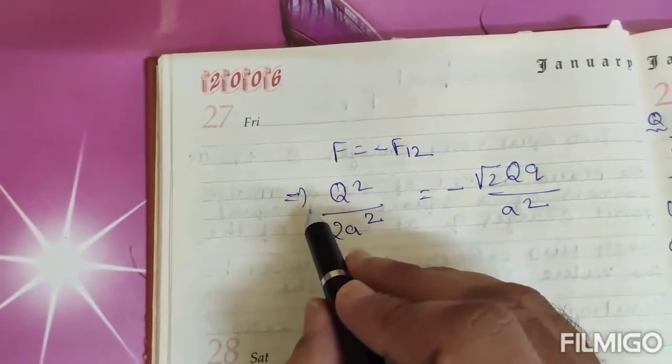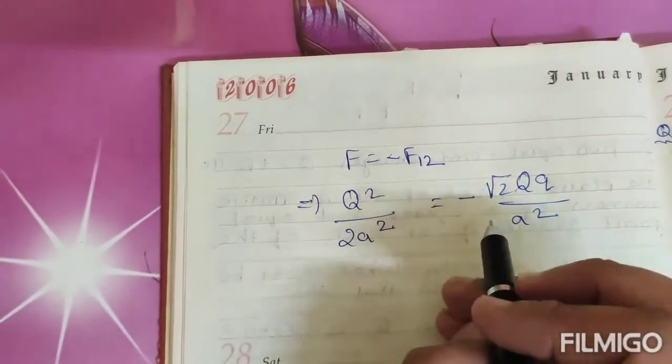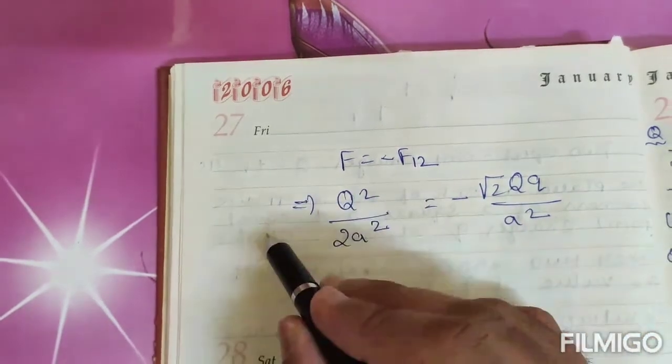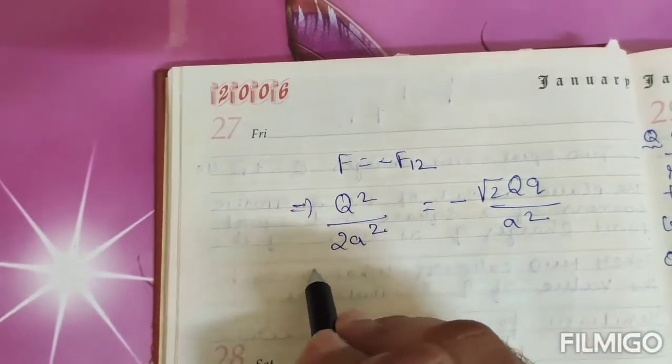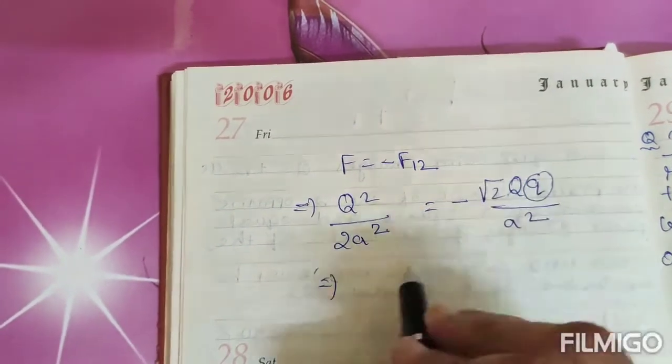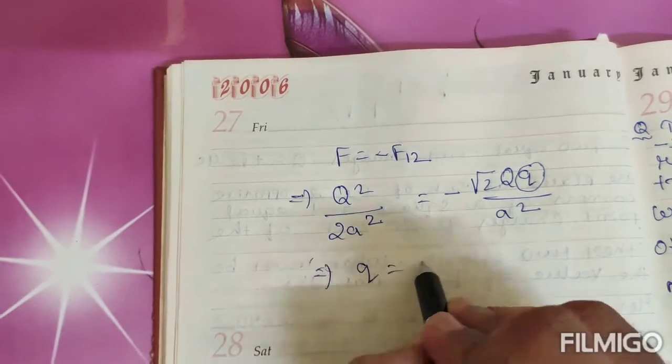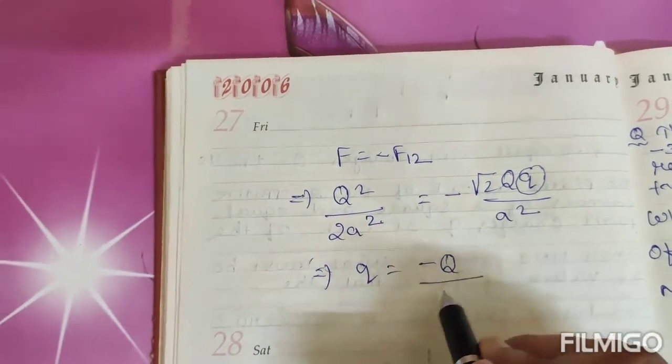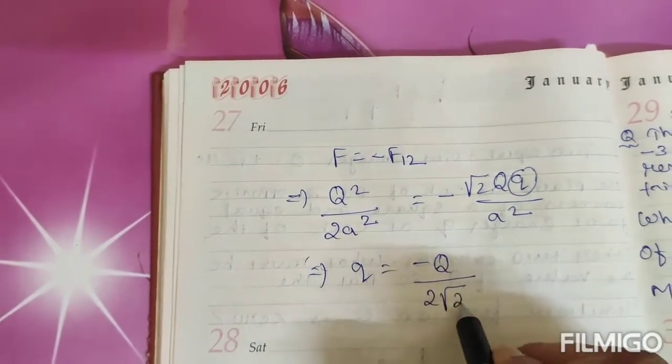What I have done, your 1 by 4 pi epsilon naught and 1 by 4 pi epsilon naught, this side I have cancelled, right? So at last, what you need in the question, it is asked the value of small q. So small q equal to, if you solve, you will get the answer minus Q by 2 root 2.